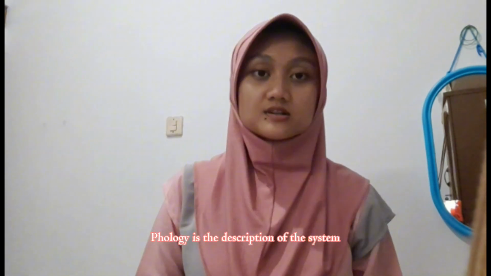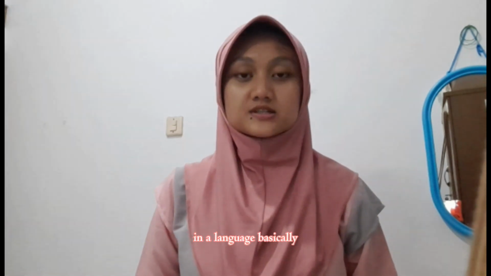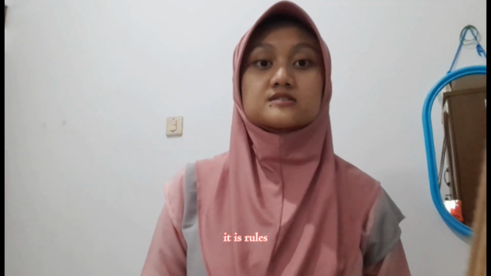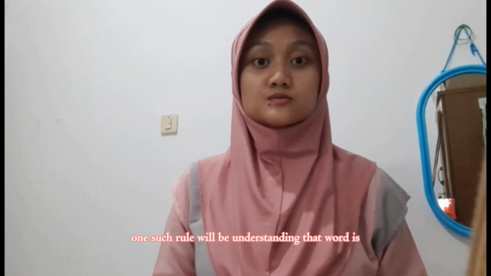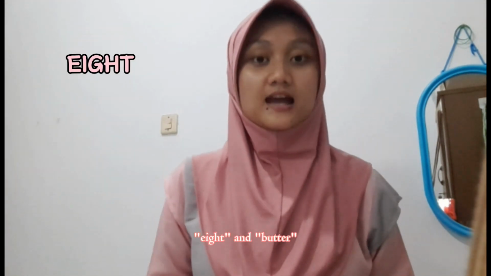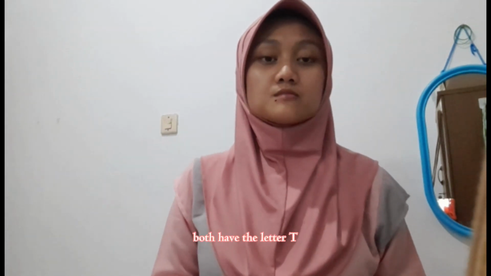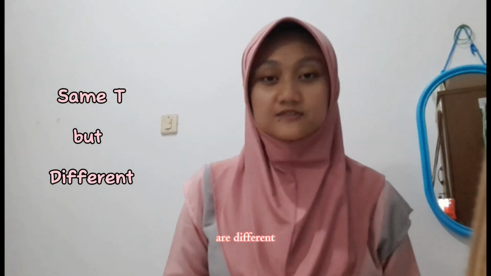Second is phonology. Phonology is the description of the systems and patterns of speech sounds in a language. Basically, it is the rules that every speaker of a language knows about the patterns of that language. For example, one such rule would be understanding the words eat and butter. Both have the letter T, but the pronunciations are different.